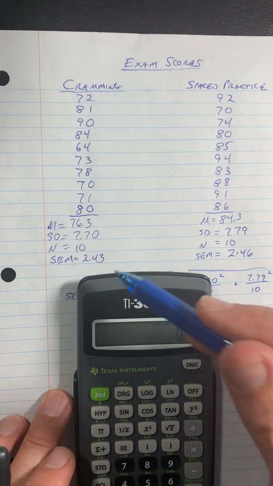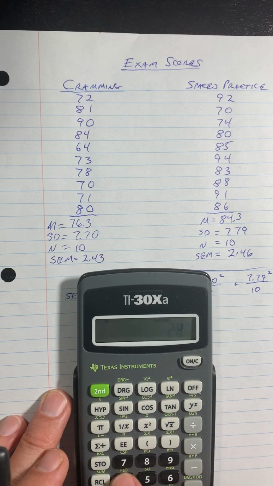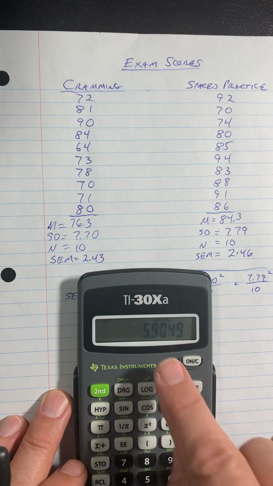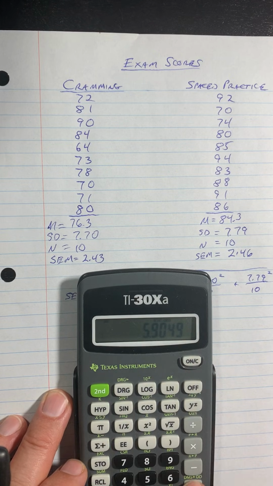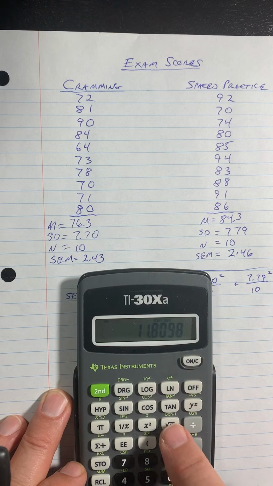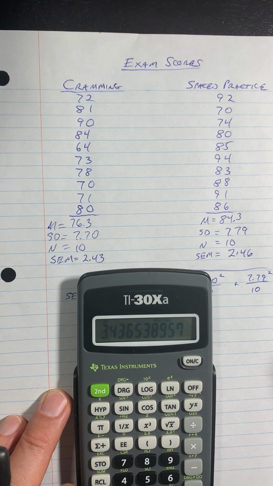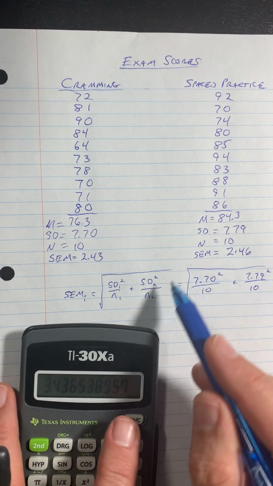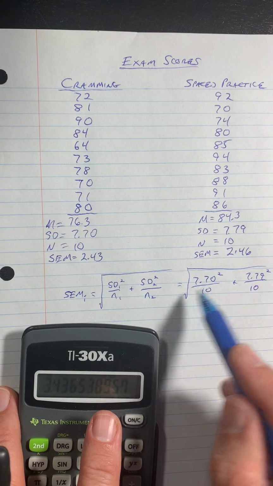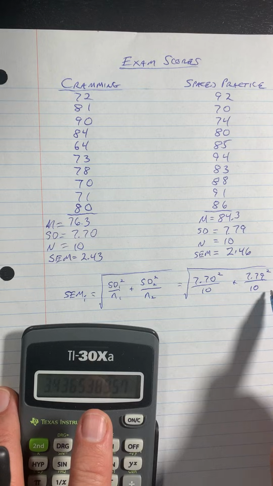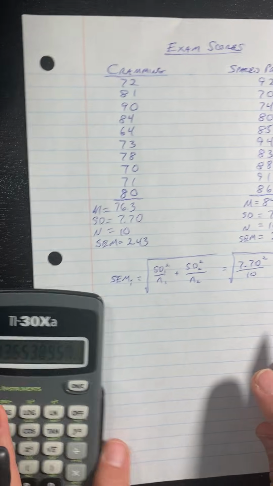So for example, 2.43 squared is 5.90 plus 2.46 squared is 5.90. So we add those together, take the square root, we get 3.44, just a slight rounding difference. Okay, so it works both ways, but this is the formula that you have on your sheet. That's the standard error of the mean, or the denominator of the t-test.